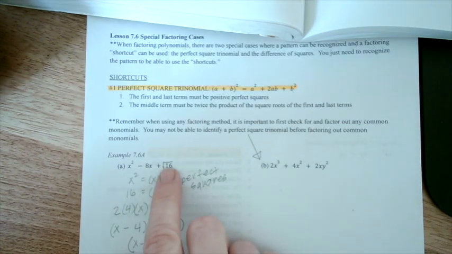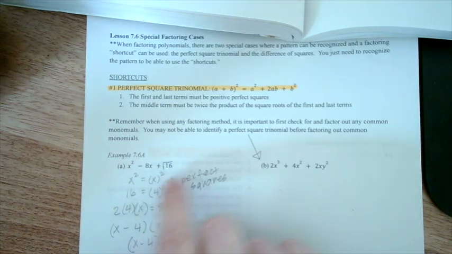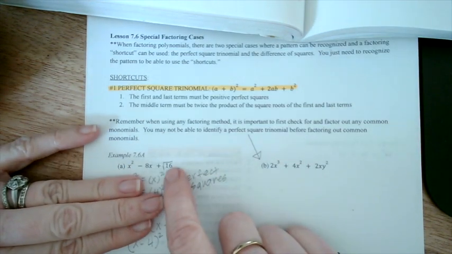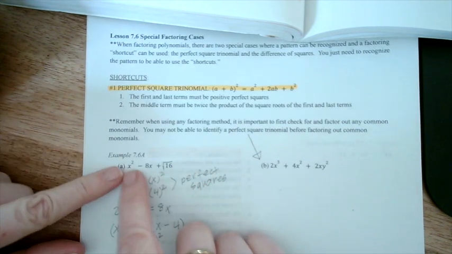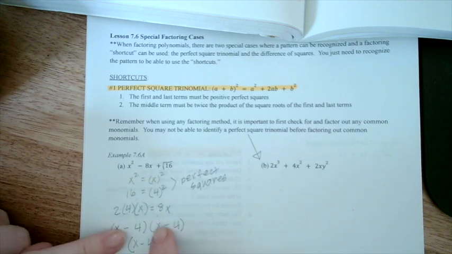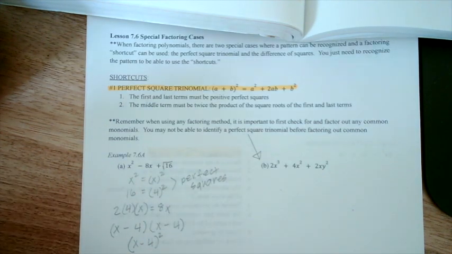So when you identify it, if you run these two little things through your head real quickly, it's almost as if you wouldn't even need to show work. That's why they're shortcuts. You would be able to look at them and just determine automatically that this is the answer. So you really wouldn't even need to show any work there.